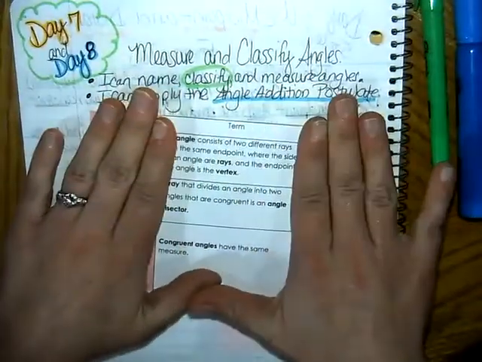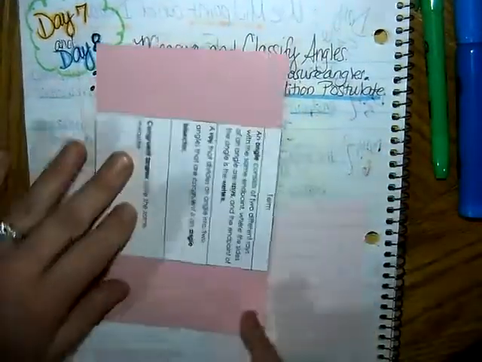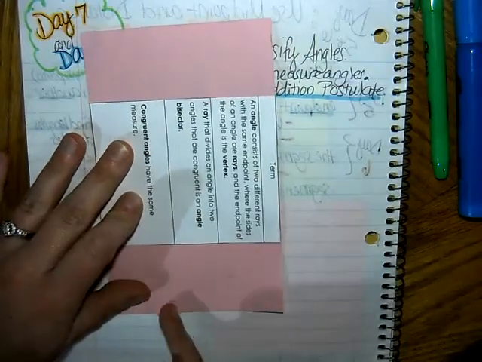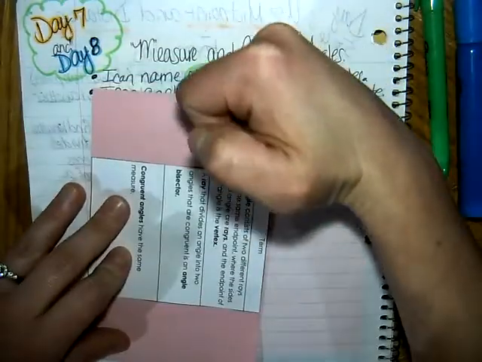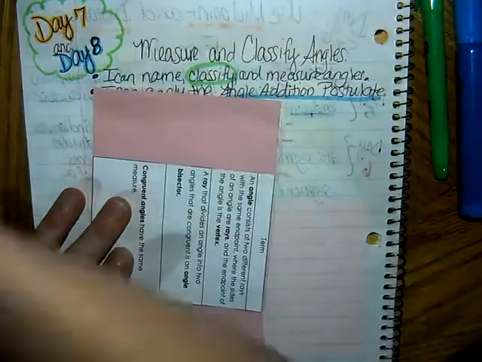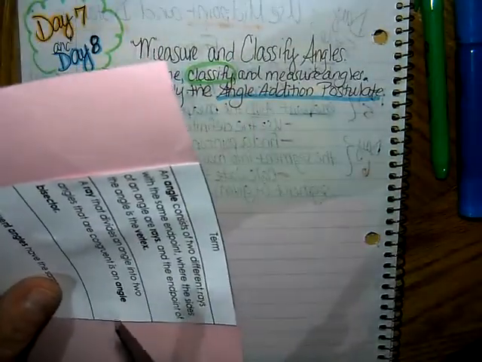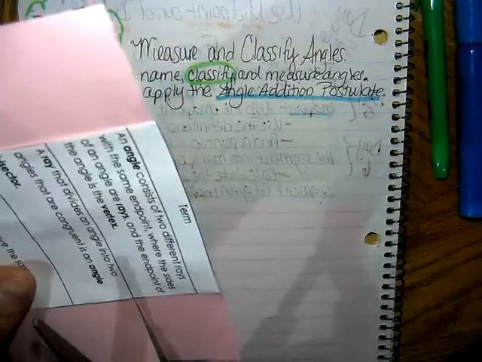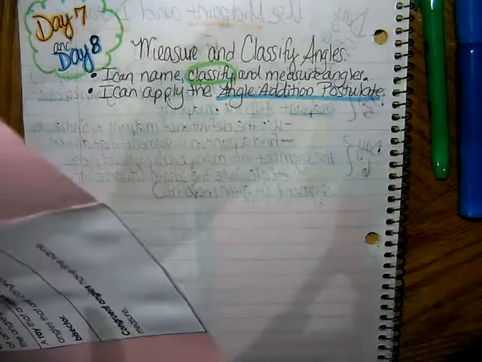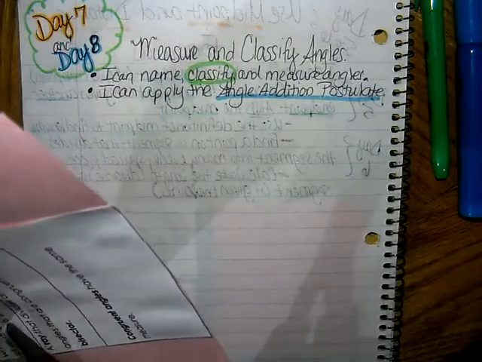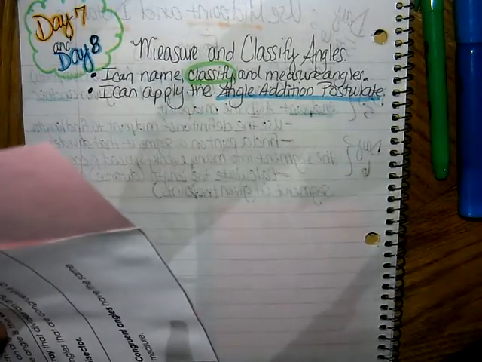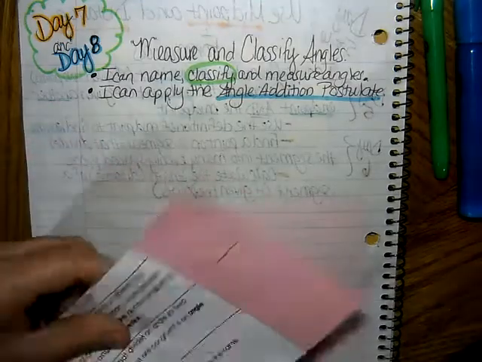Next, I'm going to cut parallel lines going right up into each of the lines of the boxes using my scissors. And what this is going to create is tabs so that we can write down information. Here we go.